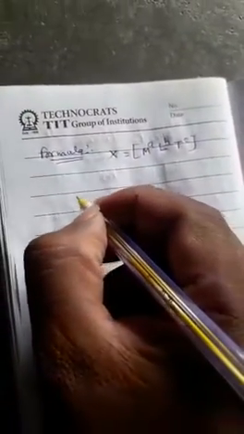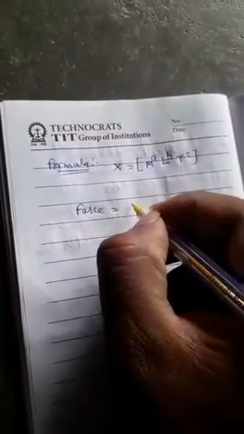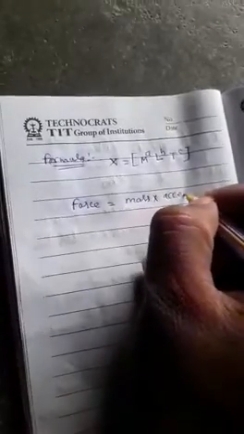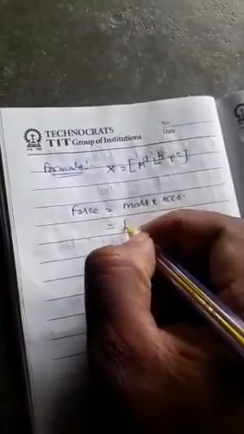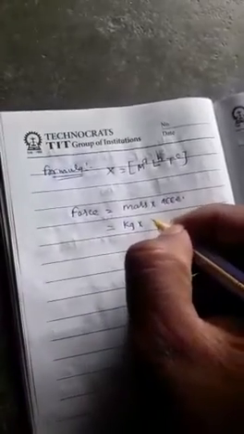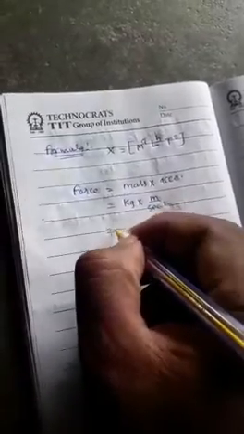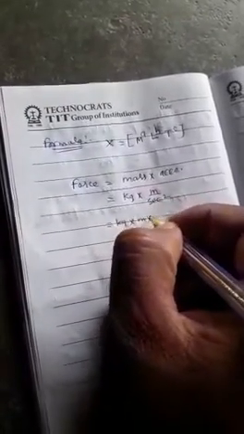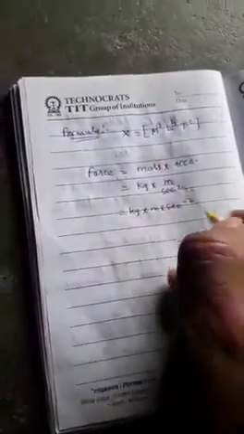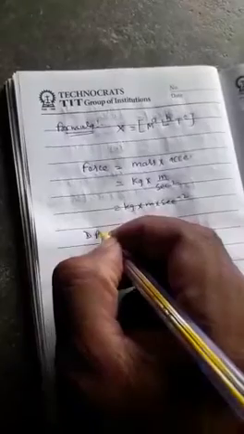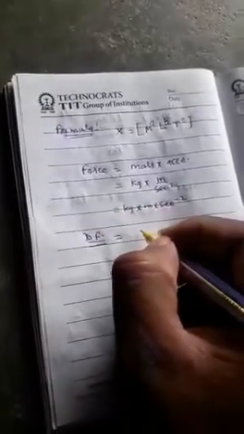For example, guys, force is equal to mass into acceleration. Mass whose SI unit is kg, acceleration whose SI unit is meter per second square. We can also write this one. So it's the dimension formula of force.